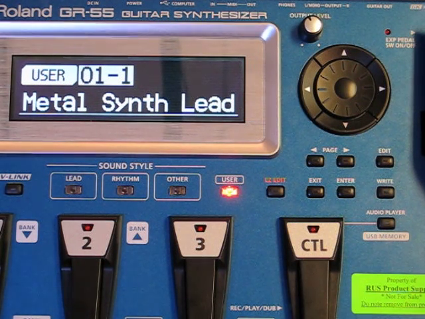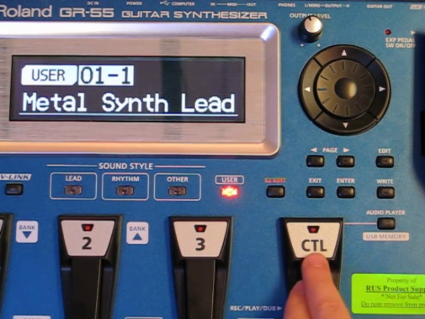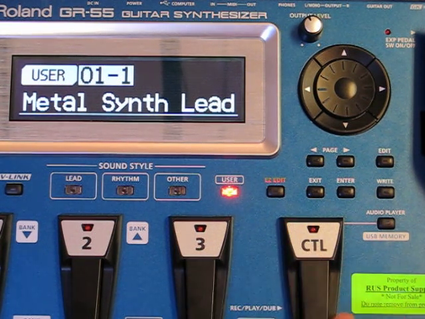Hello, I have for you today the GR-55 guitar synthesizer by Roland. And the topic is how to make an assignment. As you know, on this machine you can assign this control pedal to do any number of functions, controlling effects, patches, turning tones on and off, and so on.